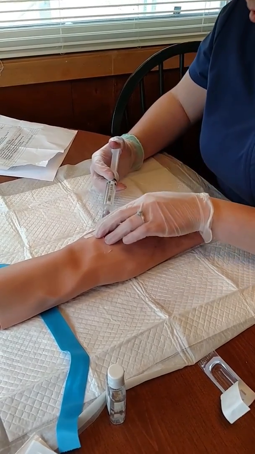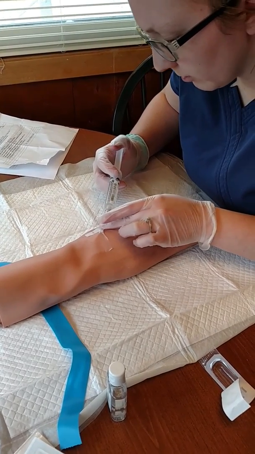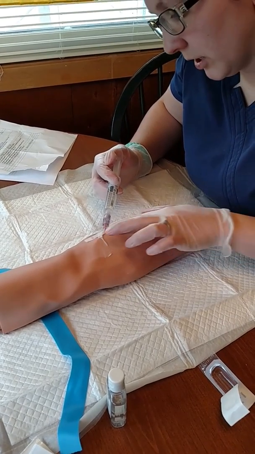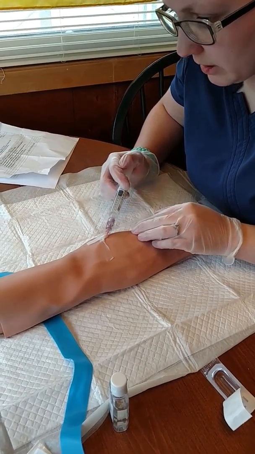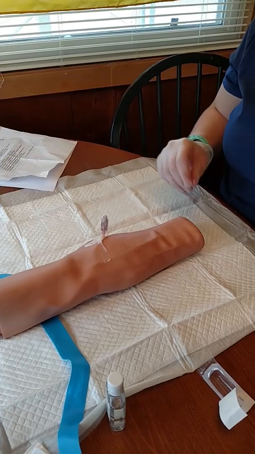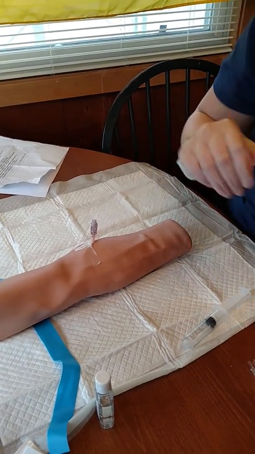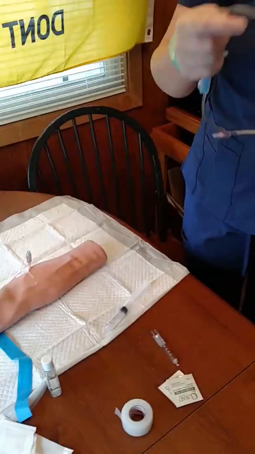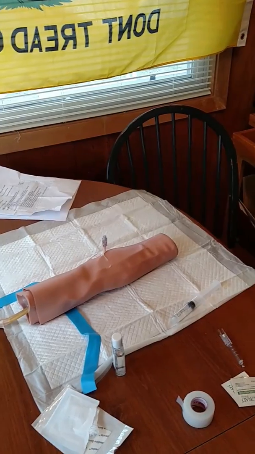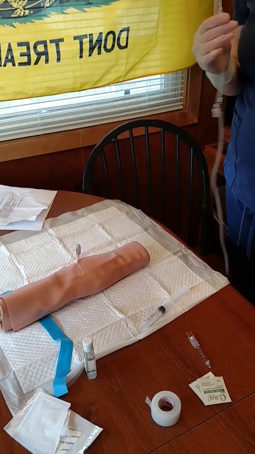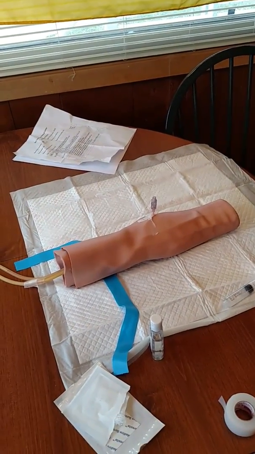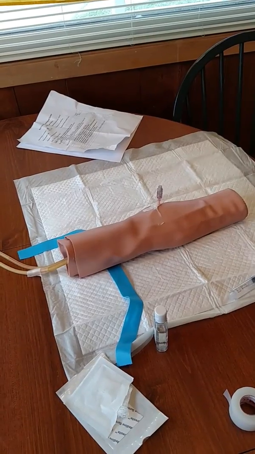Just do a few cc's here of saline. Make sure there's no infiltration. Make sure I made it in the vein. Alright. So disconnect that here, and now we're going to get the IV hooked up and going. And this is still sterile since I kept my cap on. And I would just alcohol this just to be safe in case it's touched anything from now to then.